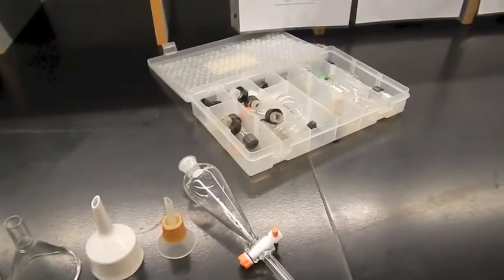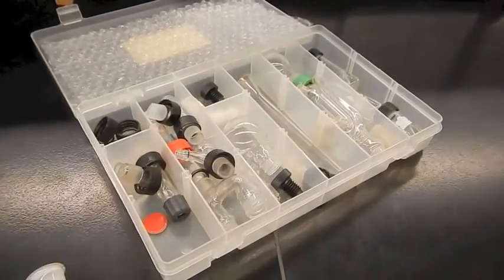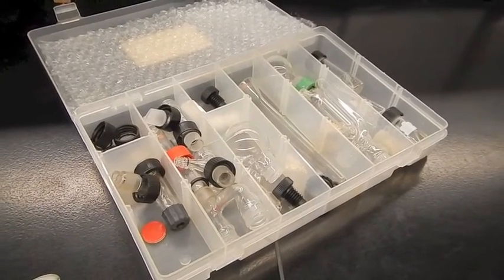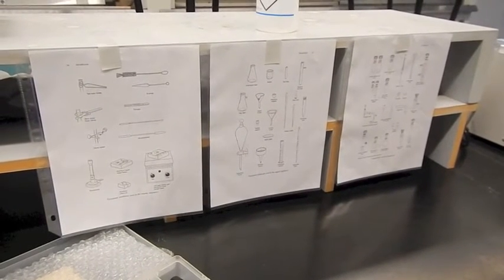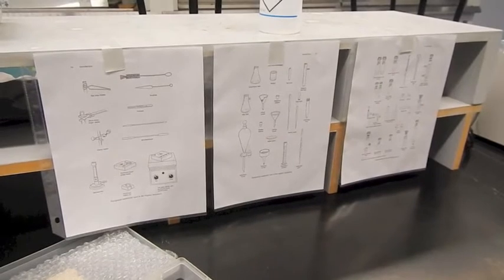You'll also find that you've got this whole slew of crazy looking pieces of glassware. Now, these all have names, and if you look up here on these charts that are at each pod, you'll find what name each one of those crazy looking pieces is supposed to have.